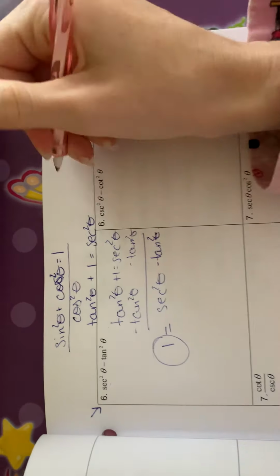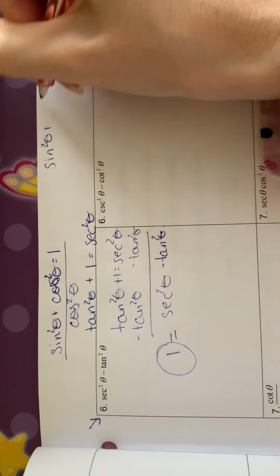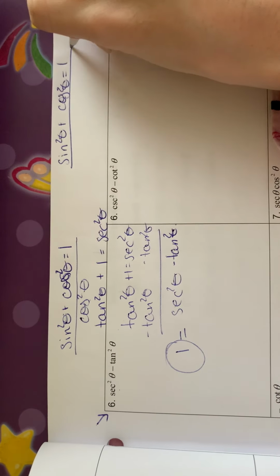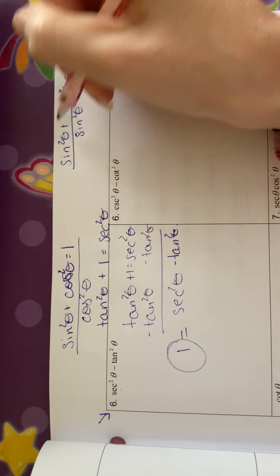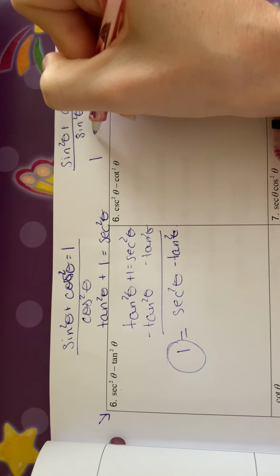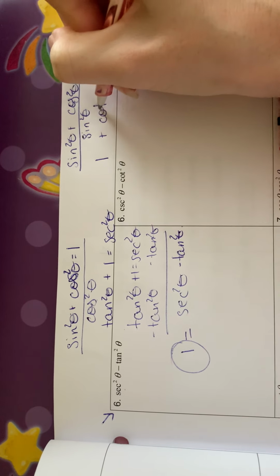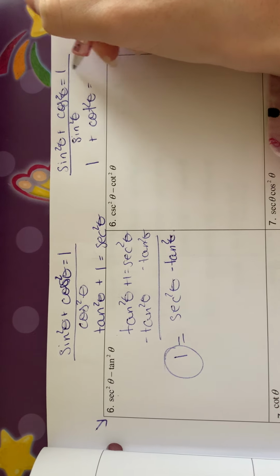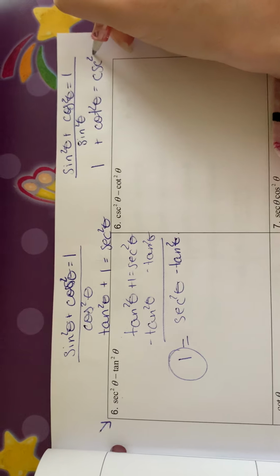Now let's go back over here, right to the beginning. Sine squared plus cosine squared equals 1. Now this time, let's divide everybody by sine squared. Sine squared divided by sine squared is 1. Cos squared divided by sine squared is cotan squared. And 1 divided by sine squared is cosecant squared.